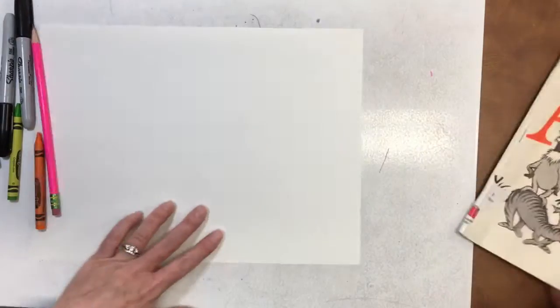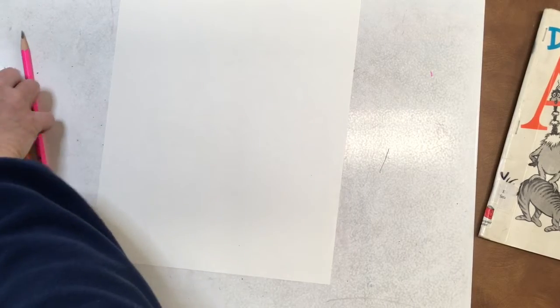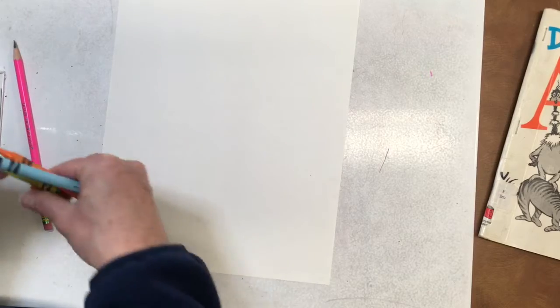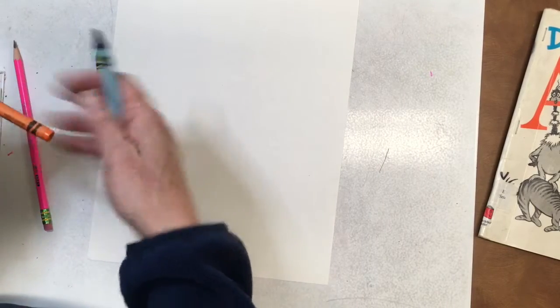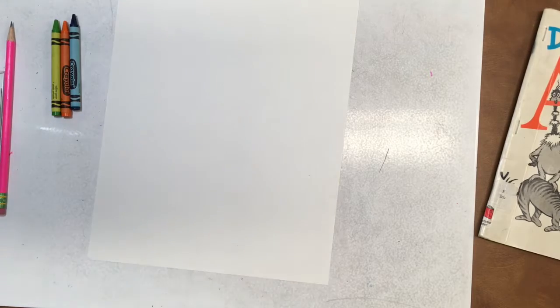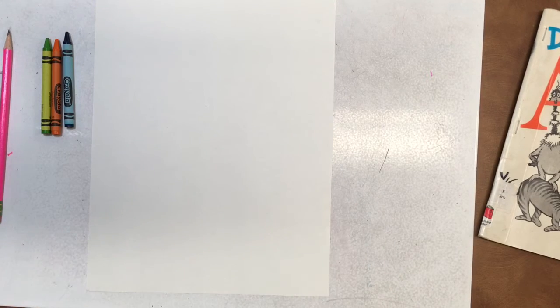So today what you're gonna need is a piece of white paper, a pencil, a Sharpie, and 3 different color crayons. I'm gonna pick a yellow-green, a yellow-orange, and a blue-green for my colors today. And you wanna start by thinking about what kind of creature you're gonna be. Is yours gonna be a bird, so it needs to have wings? Is it going to be an animal that stands on 2 legs, or is it gonna stand on 4?